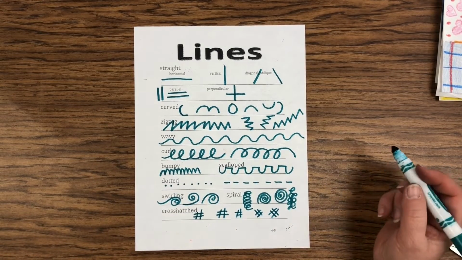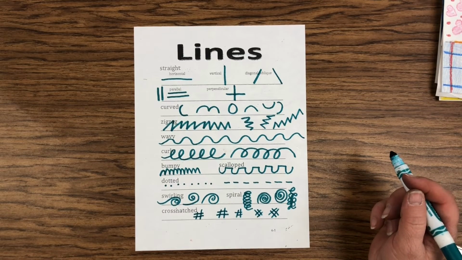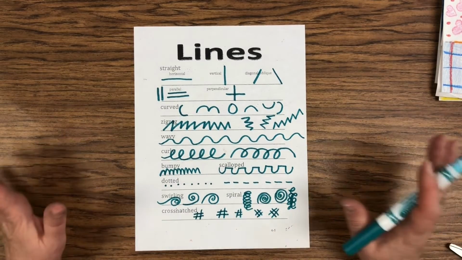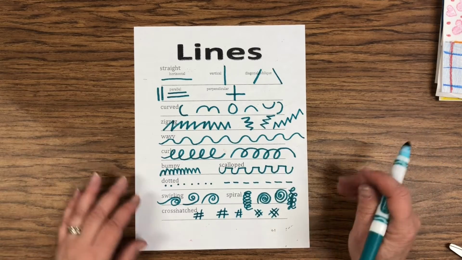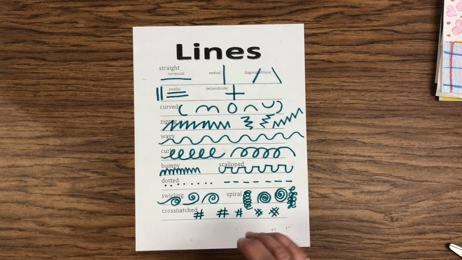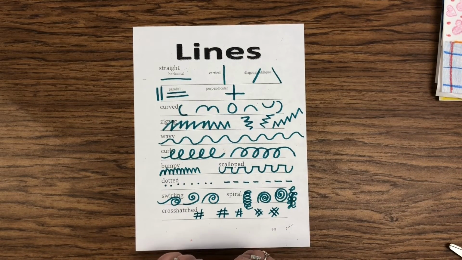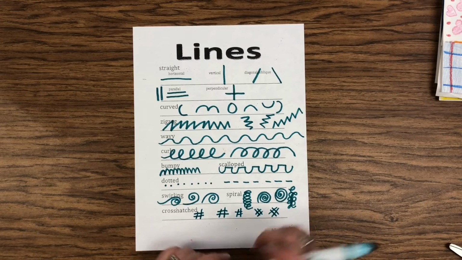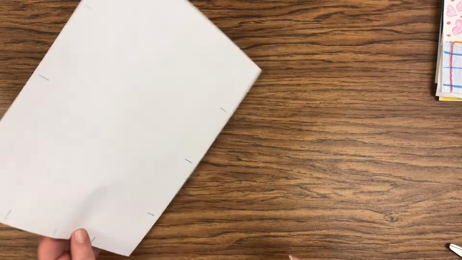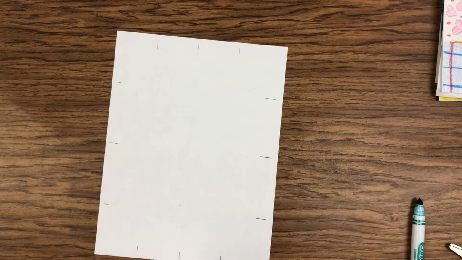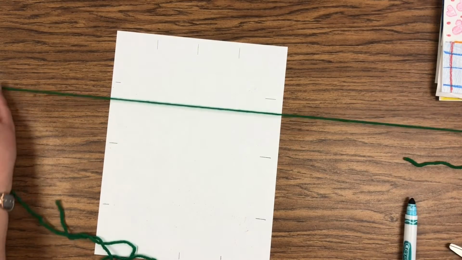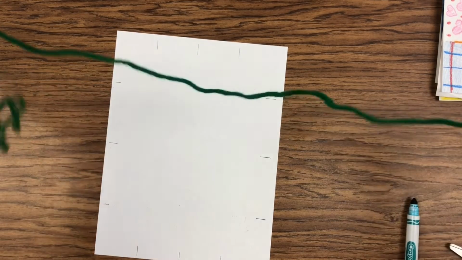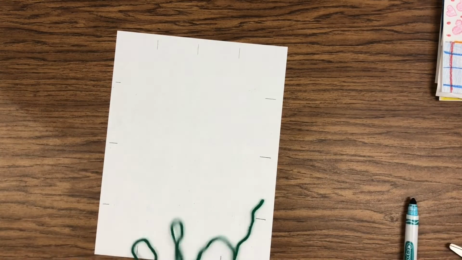Great, you guys have done an awesome job making all these different kinds of lines. Now you have a good idea of all the lines you could use on your art project. So on our poster, we learned that lines are made by a pointed tool. But you can also make lines with other things besides pointed tools. One of the things you can make lines with is string. So today we're going to use string or yarn to make lines.